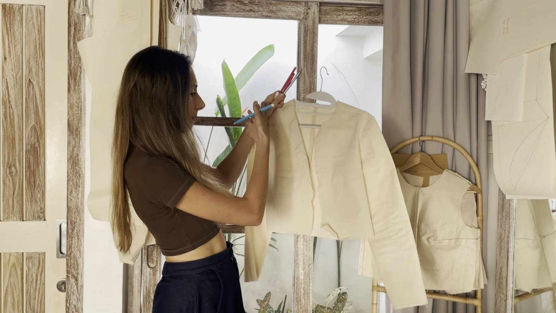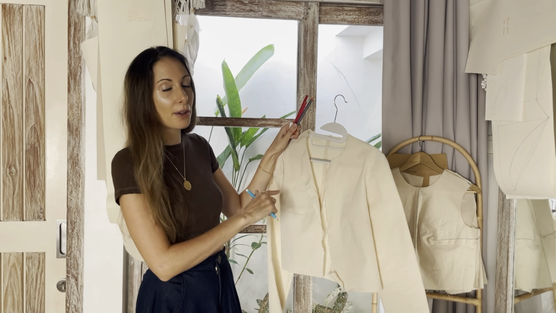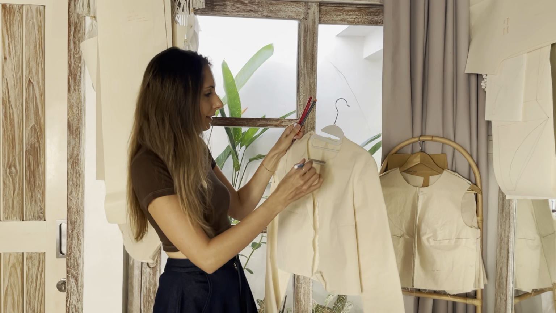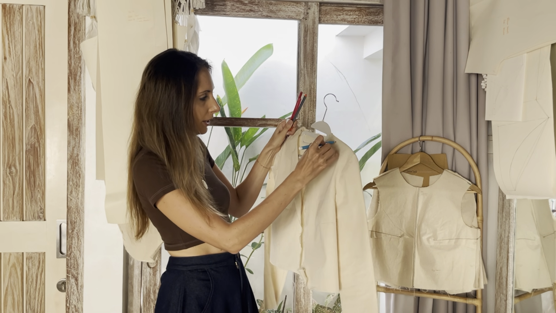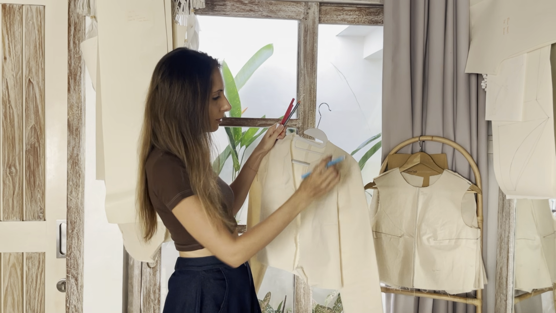Maybe I trace through a window like this and I just draw on the print of it to see whether that matches up, because I know that I'm going to create this in a fabric that has a print on it. And maybe I think, oh, actually I want to draw a collar that's going to be on here. Maybe I want to make a collar for this jacket too, so I'm just drawing that on.